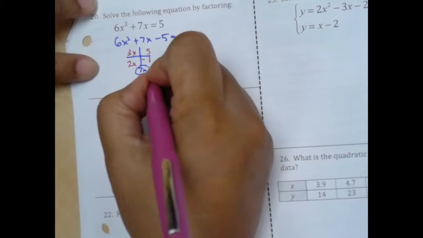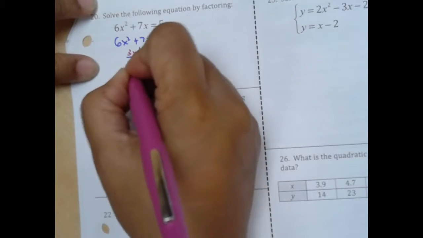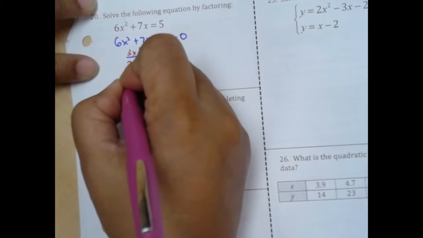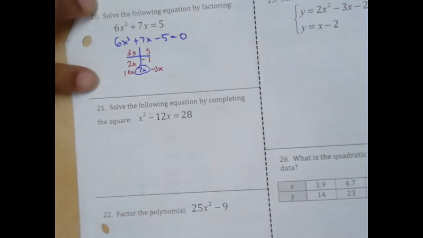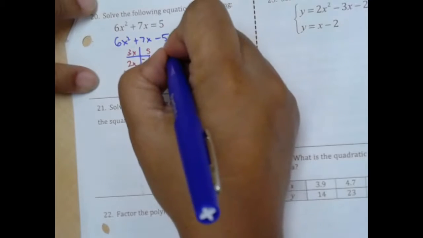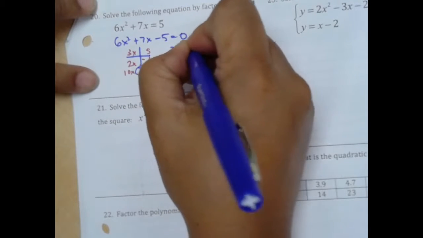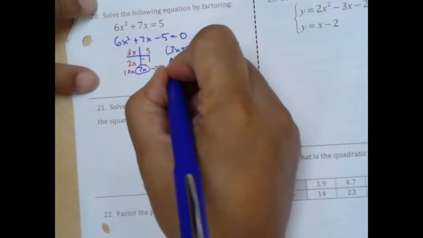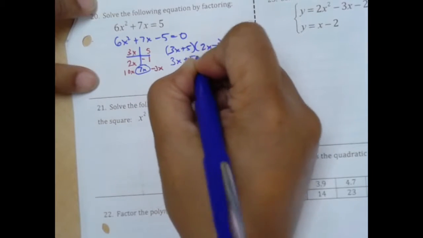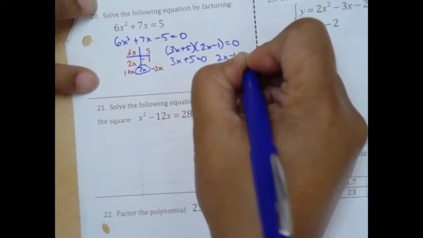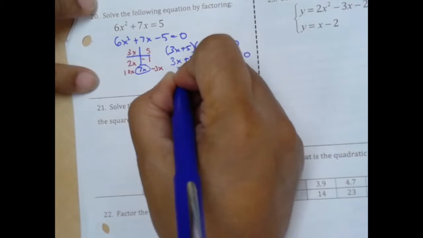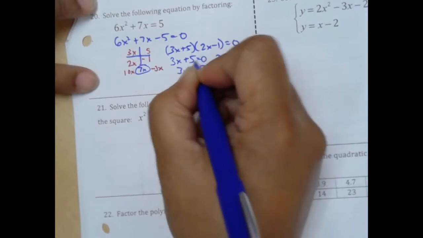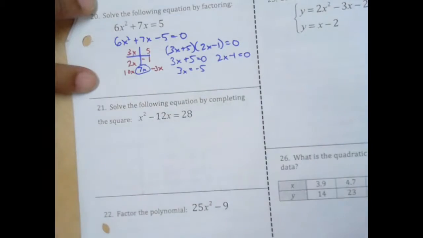3x times negative 1 is negative 3x. And then 5 times 2x is 10x. And 10 minus 3, that gets you a positive 7. So I have my factors across the top as 3x plus 5. Across the bottom is 2x minus 1. And then we split those up and make them equal 0. All right, here we were going to subtract 5. And then last step here is to divide by this 3 here.